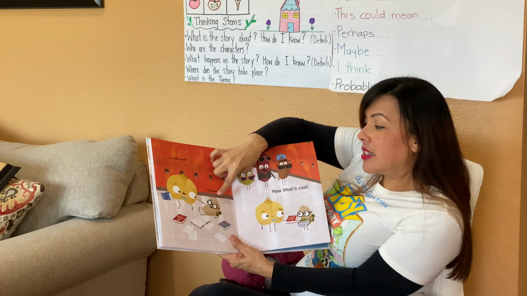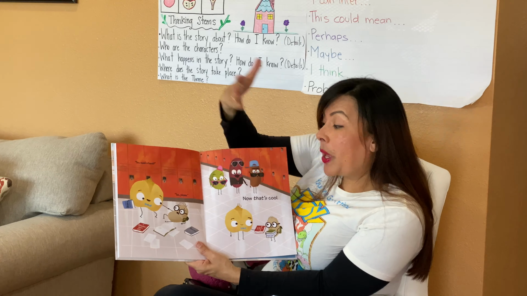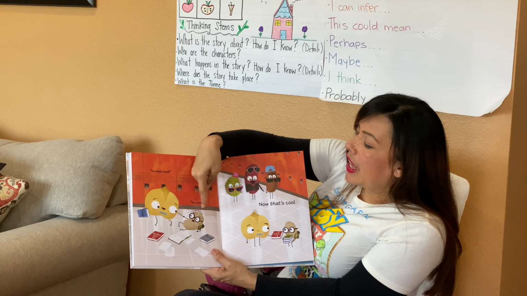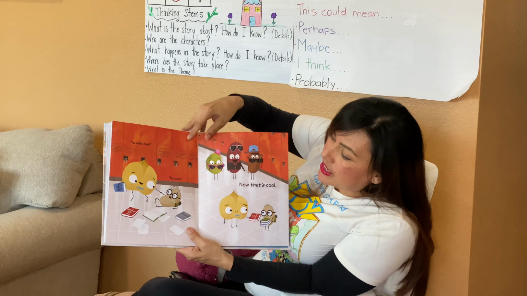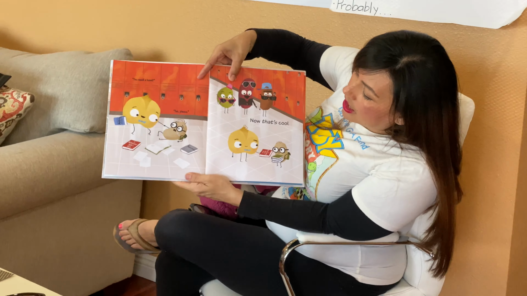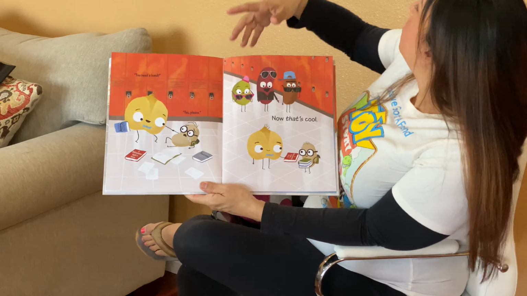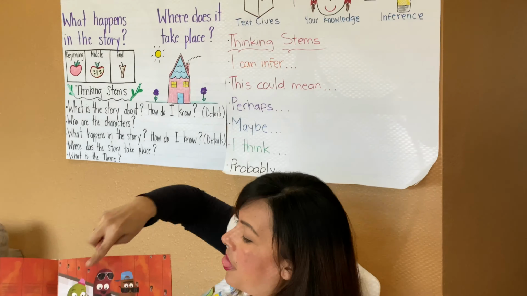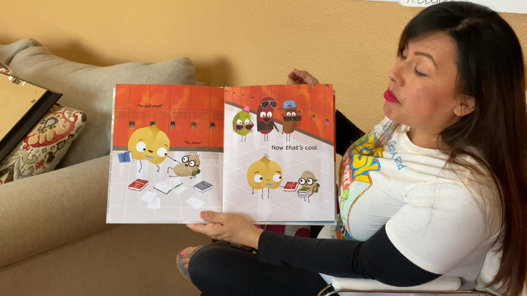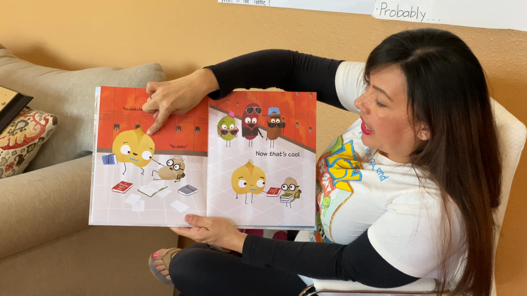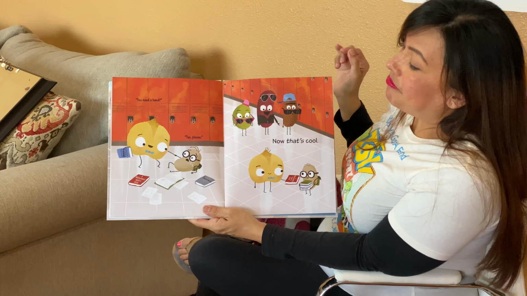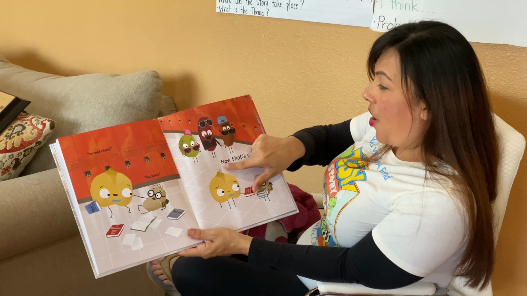You need a hand? So look at him. Now he's paying it forward, which means he sees that someone is on the floor. Look, what happened here? Let's look at the details. What do you think happened? I can infer that this bean fell and he dropped his books. And then I think that he is helping him. Yeah, I agree.